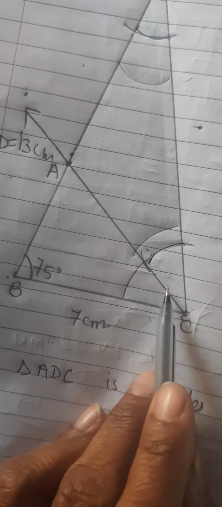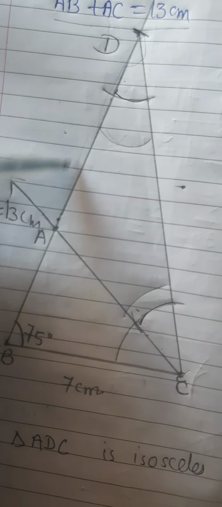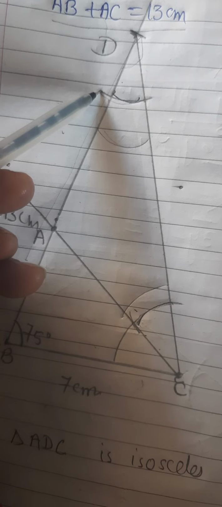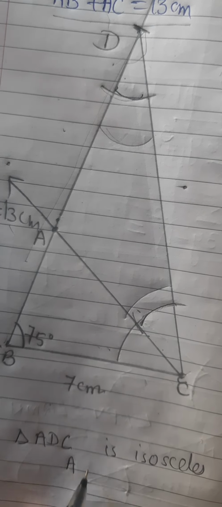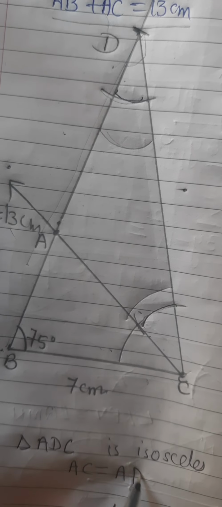Correct? And if a triangle is isosceles, two angles are equal, then the sides opposite to them will be equal. So the side opposite to angle C is AD and opposite to angle D is AC. इसका मतलब है AC is equal to AD.